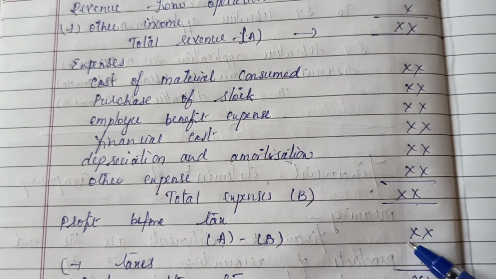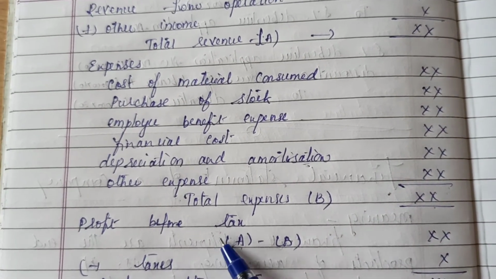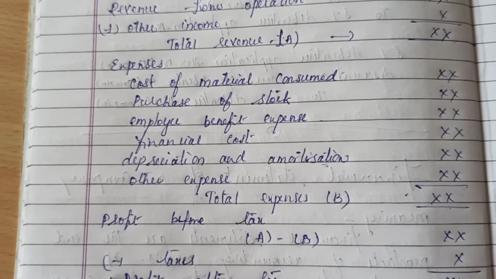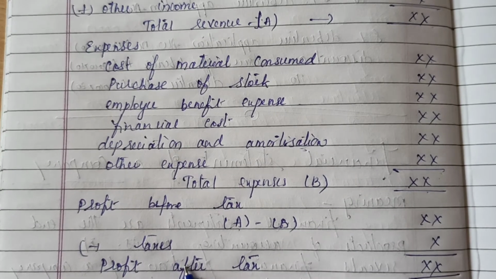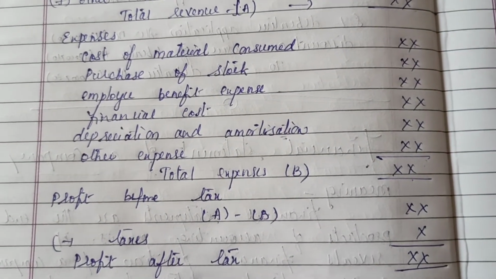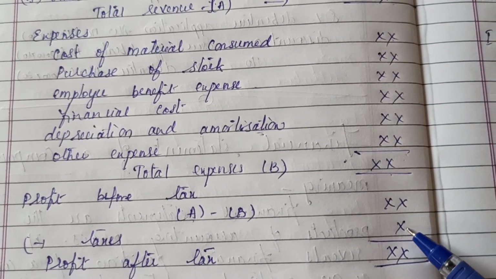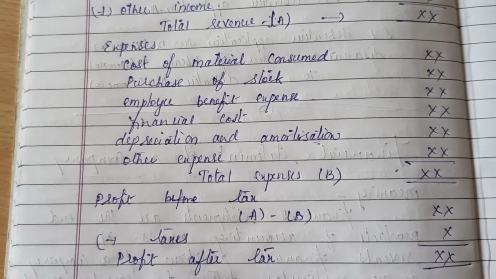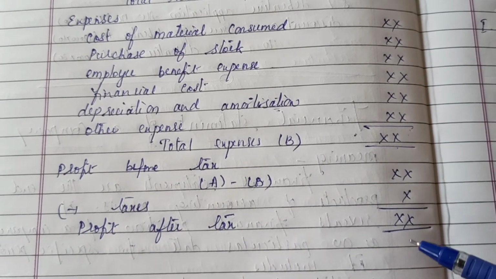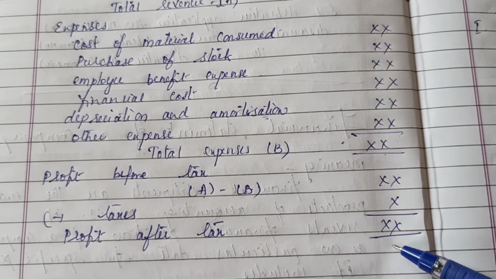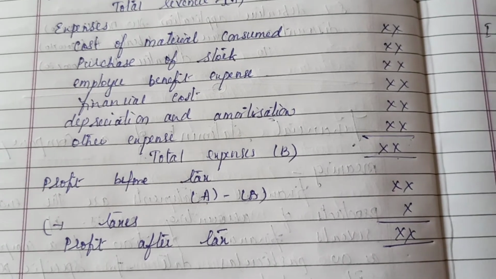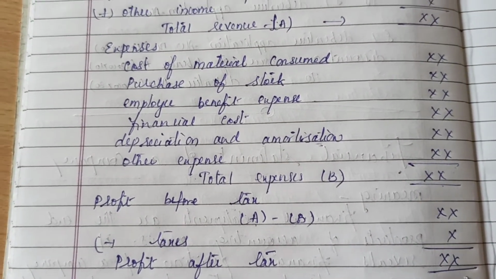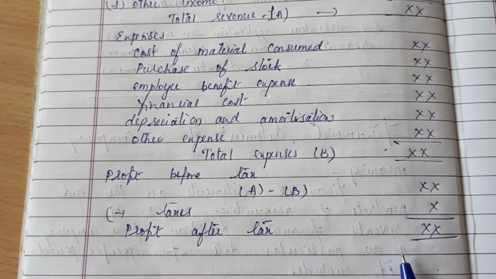So this amount will be called the profit. But this is before tax, we have not yet subtracted the tax. So tax we have to subtract here, that's why minus taxes. Whatever the amount or percentage is given, we calculate it. Then if you subtract that from your profit, you will still have a profit remaining. That we call the profit after tax. So the profit for the particular financial year or the current year will be called that. So this will be the answer for the sum to find out the profit or the loss.